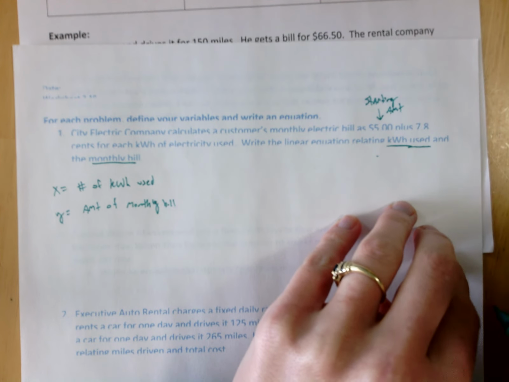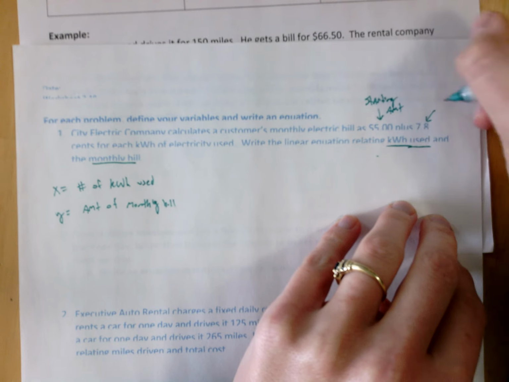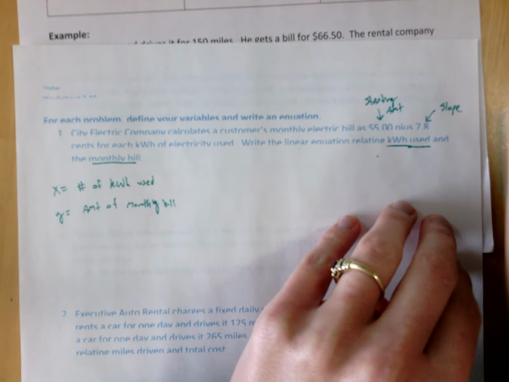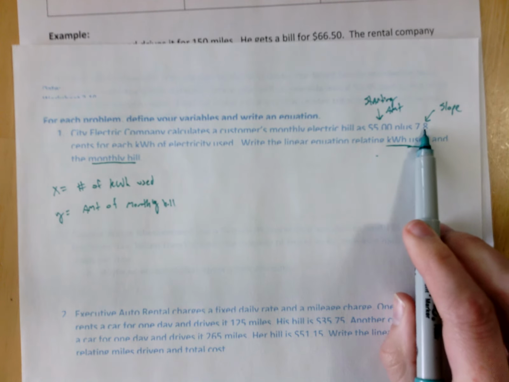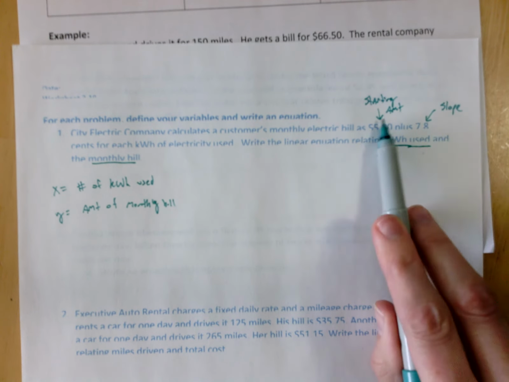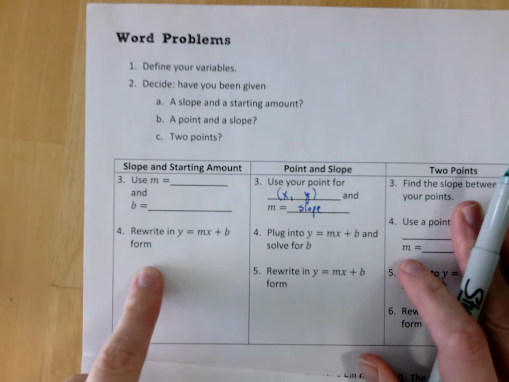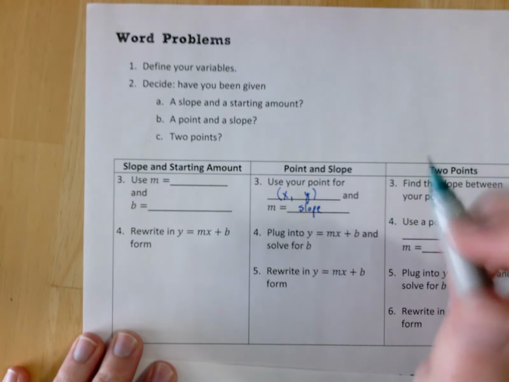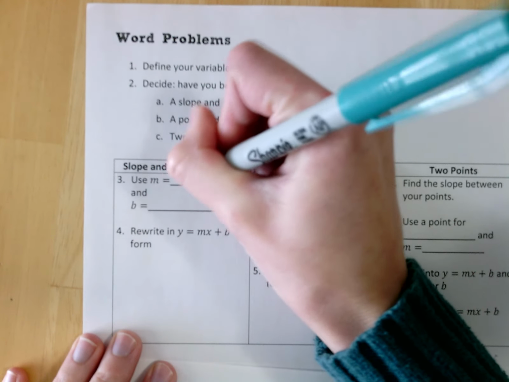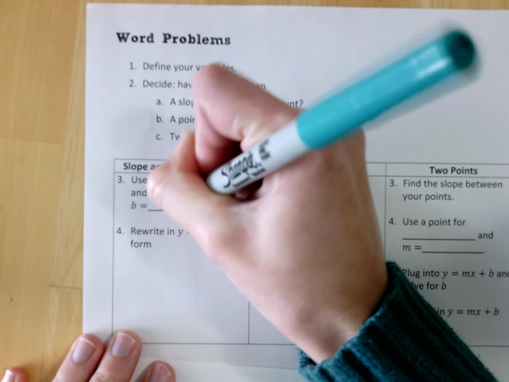Okay, so I've got a starting amount, and the 7.8 cents, right? That is my slope. That's a rate of change. Every time the energy changes, my bill changes by that much. Okay, so this problem gave us a starting amount and a slope. Okay, so that's this guy. Okay, so when you have a starting amount and a slope, these ones are really nice because they're actually really easy. You're going to use M for your slope and B for your starting amount.